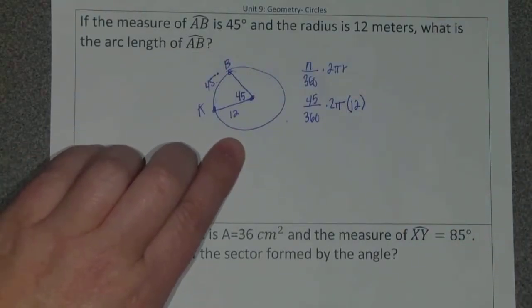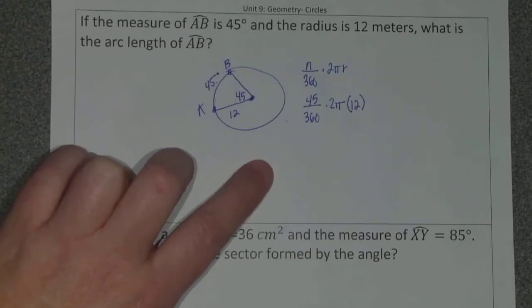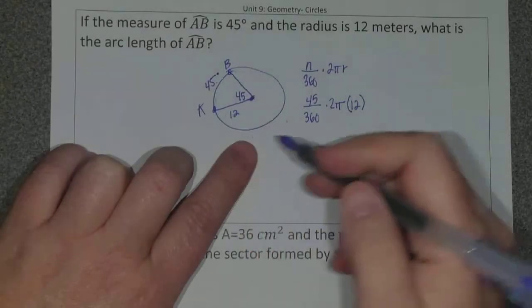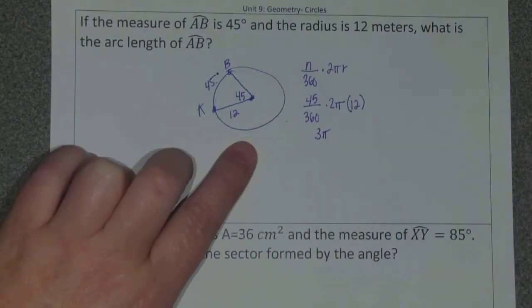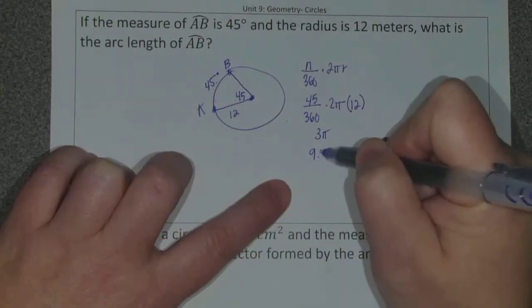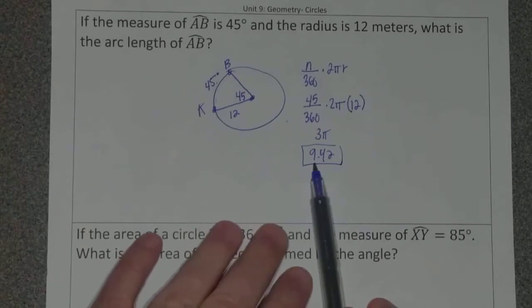You punch that in your calculator the way that that is. And what'd you get when you punched that in? 9.42. You're right, 9.42.